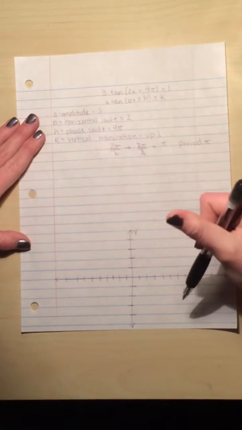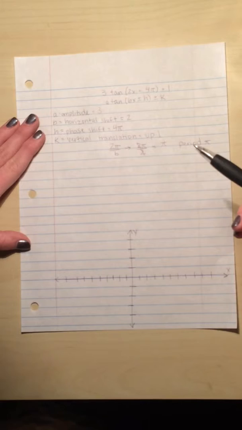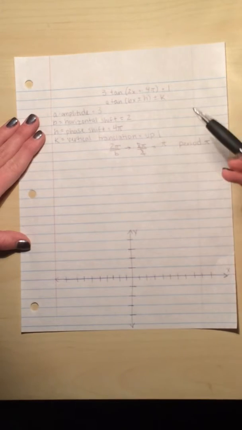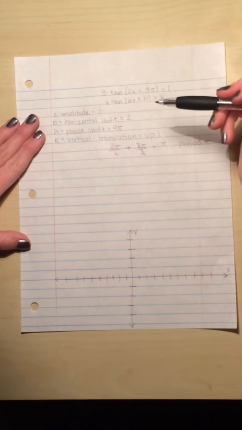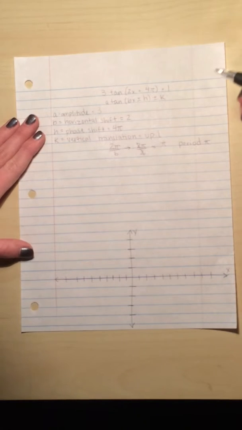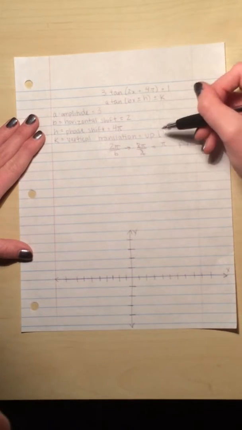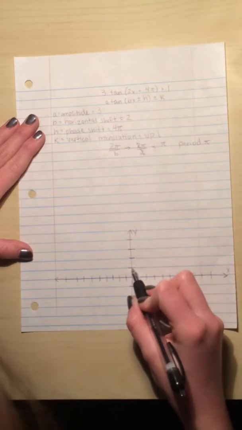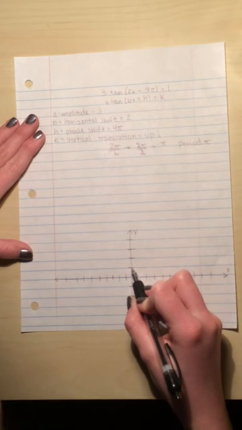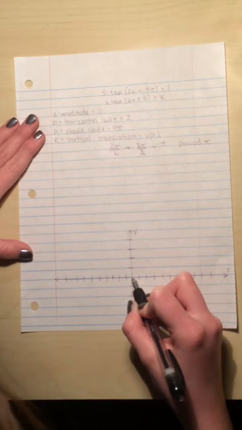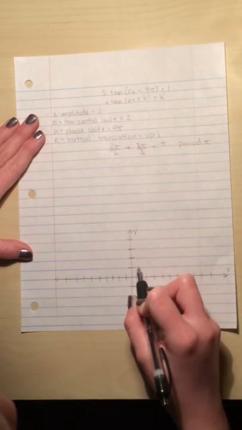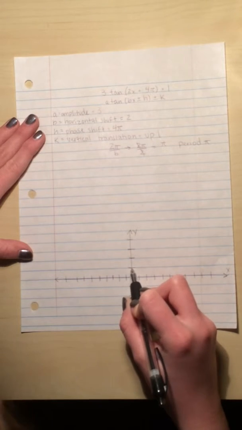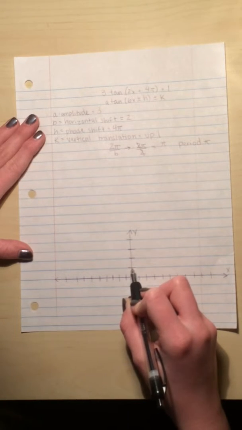Next, we are going to graph the function. We will start with the amplitude and the vertical translation. Because the vertical translation is up 1, that means the graph will be shifted up 1. Sometimes the graph will start at the origin, but in this case, the first point will start at 0, 1.